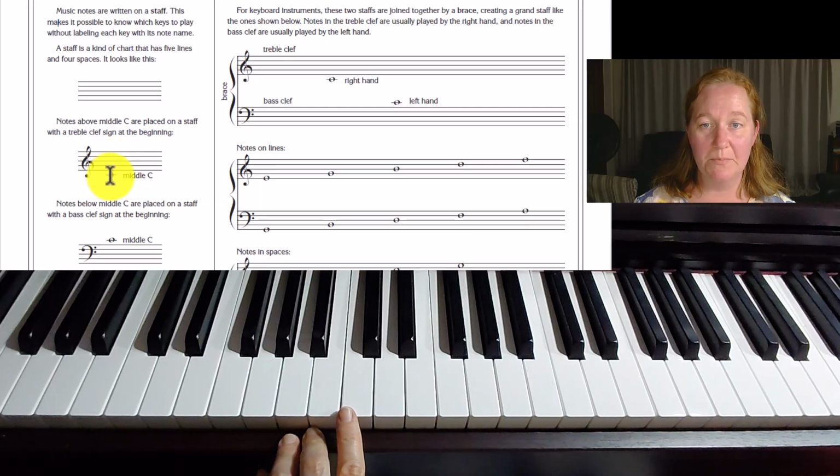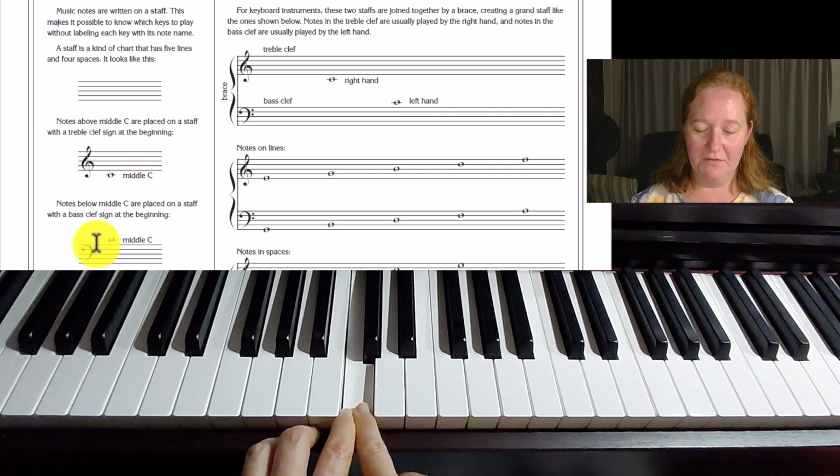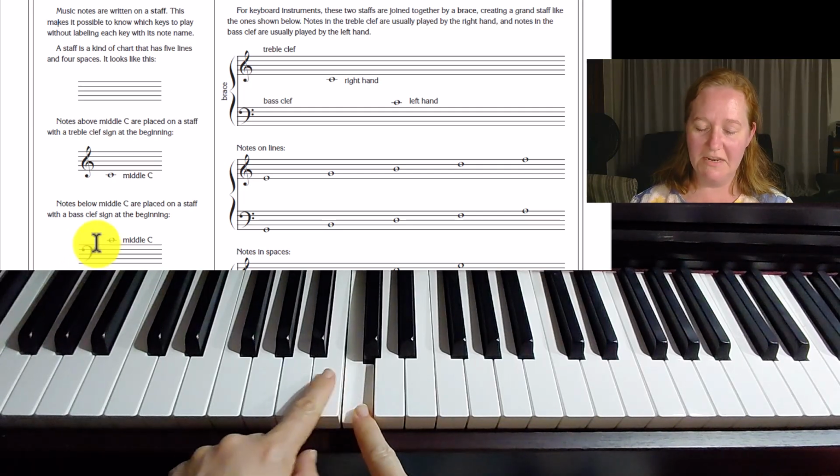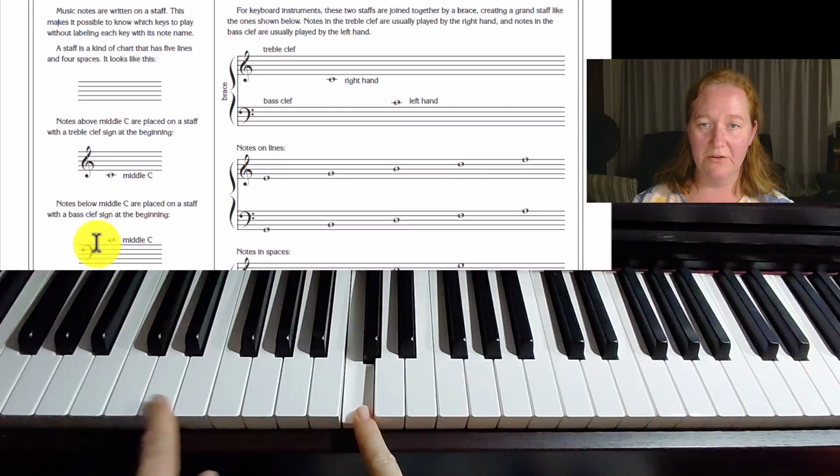So middle C is this bottom line note over here, and everything above it is going to be on the treble clef. And then everything below middle C is written on what we call the bass clef. So you've got your middle C here, and everything below will be on the bass clef.